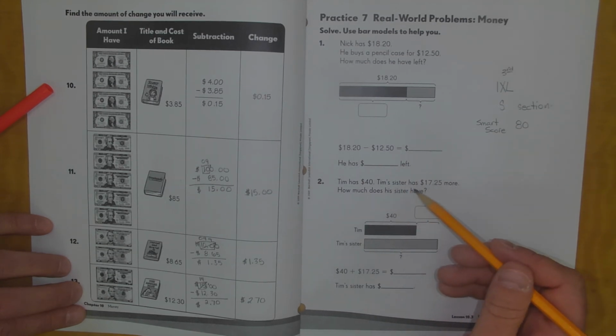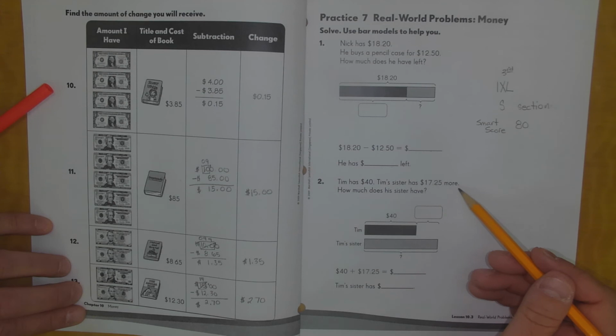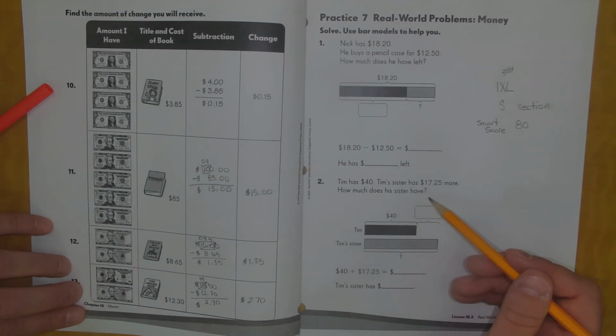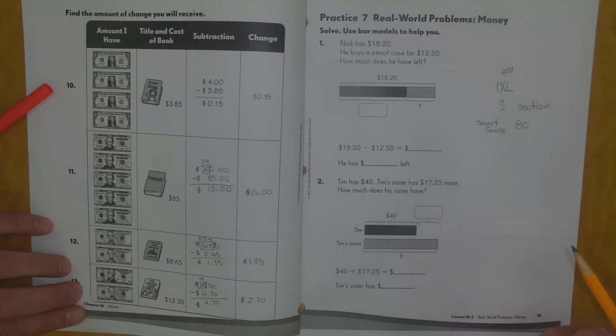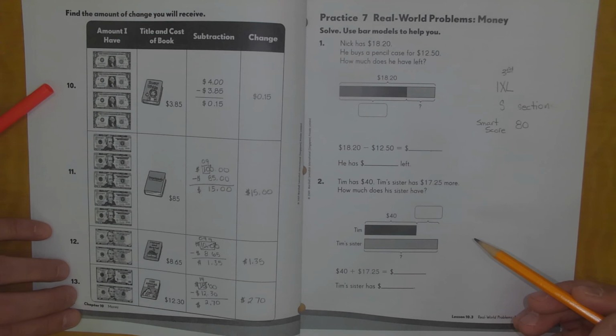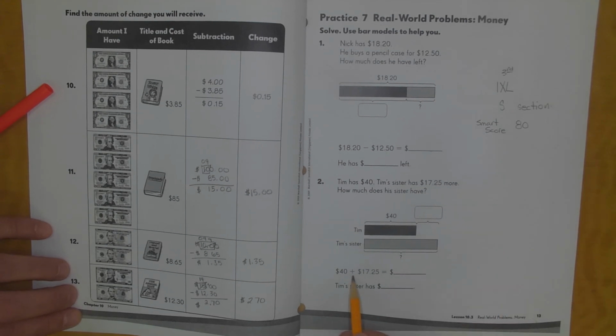Same thing for number 2. Tim has $40. Tim's sister has $17.25 more. How much does his sister have? And so this one's a little bit different because I'm guessing you're going to have to add based on this addition symbol here. So it's not quite the same problem, but it's the same idea.